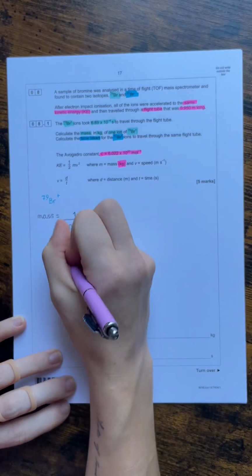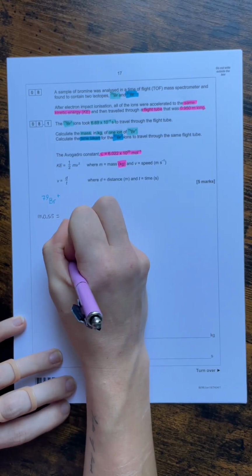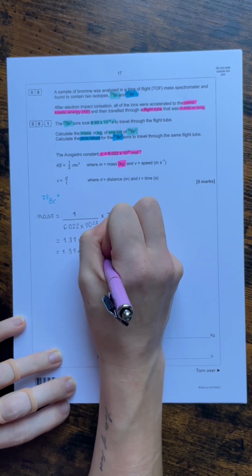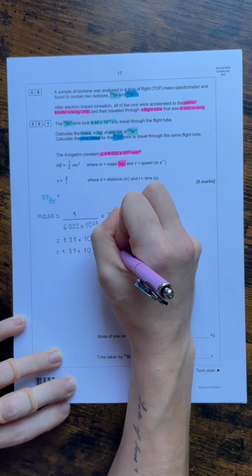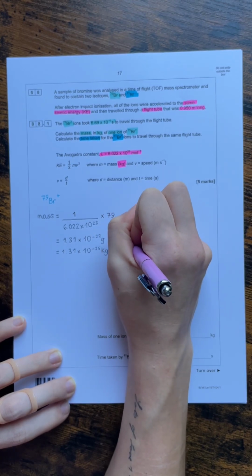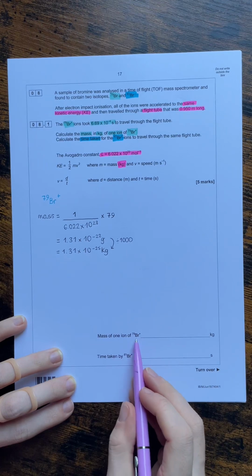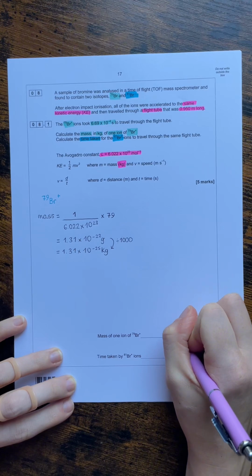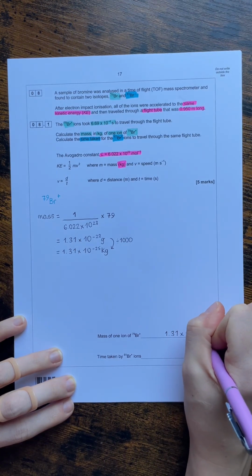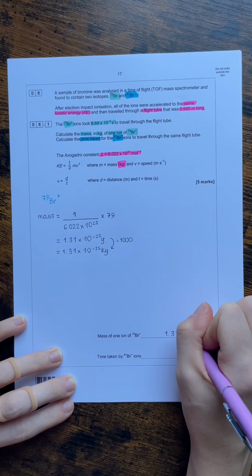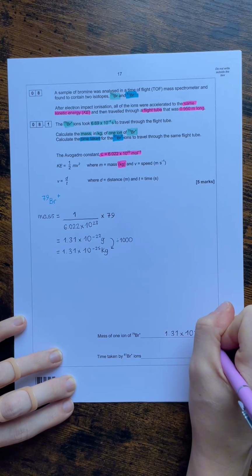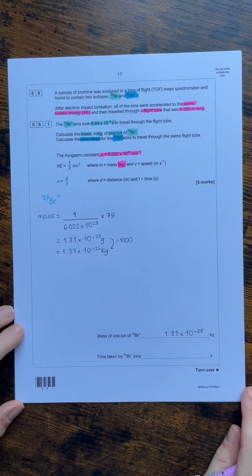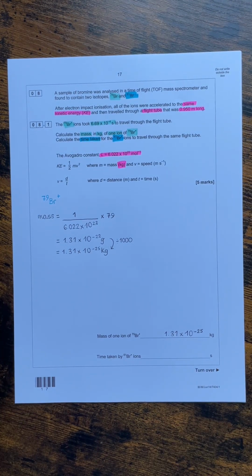Then I'm just going to divide that by 1,000 to get it into kilograms, which is going to be 1.31 times 10 to the power of -25 kilograms. So from there to there, we're just dividing by 1,000. That is then the mass of 1 ion of the 79Br+. So that can then go straight onto there, and we will get marks, even if you're not sure how to do any of the rest of the question, so long as you know how to calculate the mass using that mass, moles and MR variation of the equation, then you'll pick up some of the marks here.